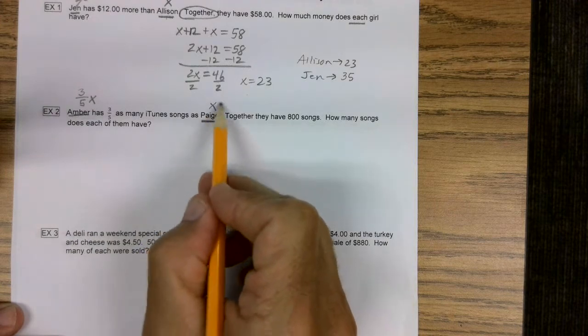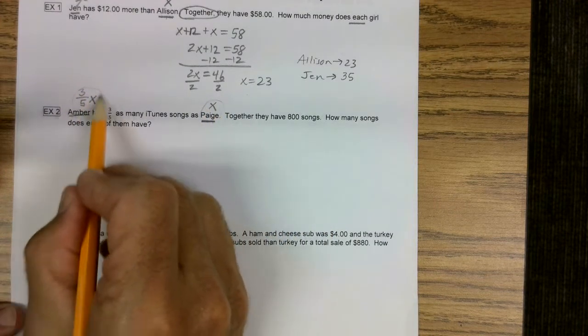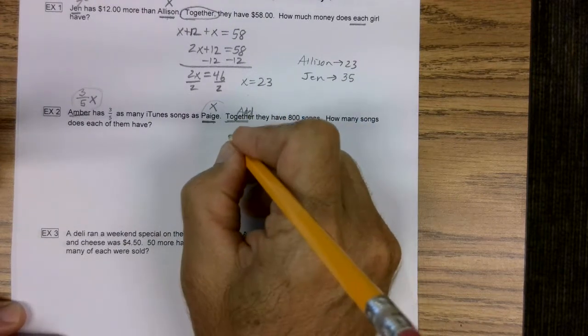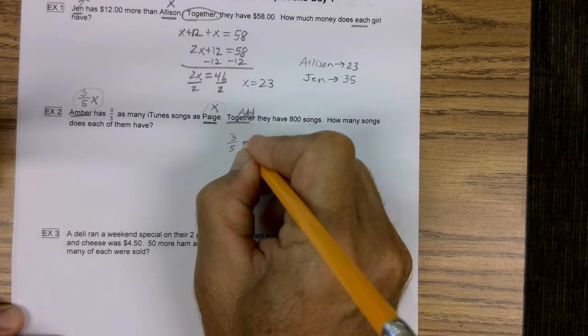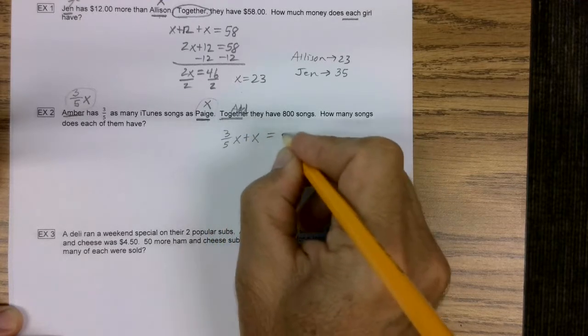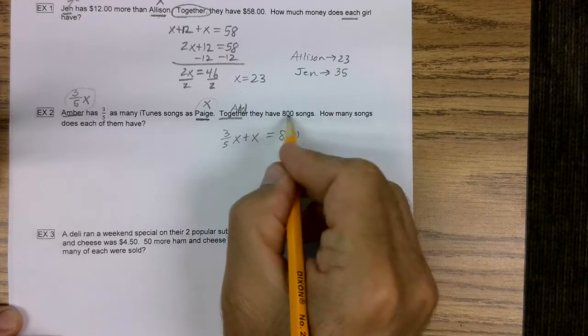So this is how many iTunes Paige has. This is how many iTunes Amber has. It says together, in other words, add. So we got 3/5 X plus X gives us 800 songs. That's where this comes from.